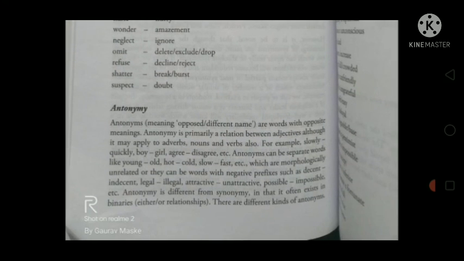Let's see the next point, antonymy. Antonymy means opposite words. Antonyms, meaning opposed or different name, are words with opposite meanings.